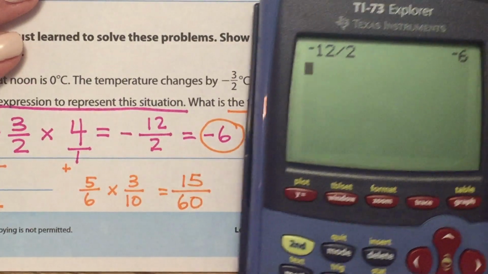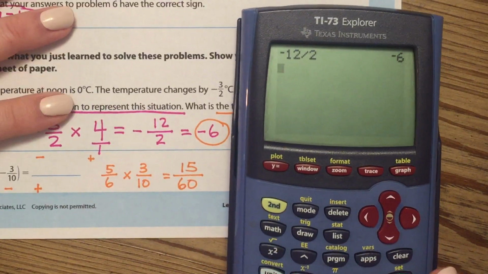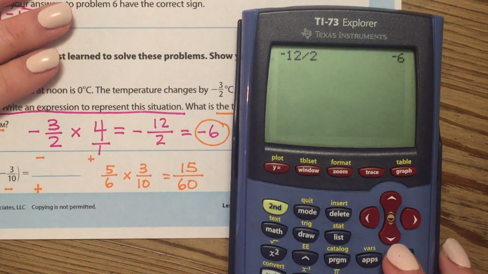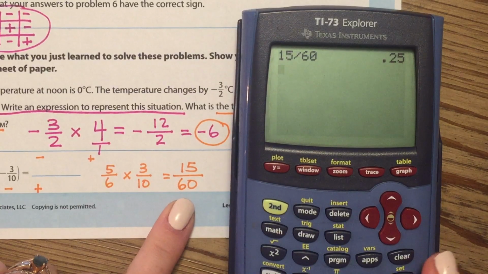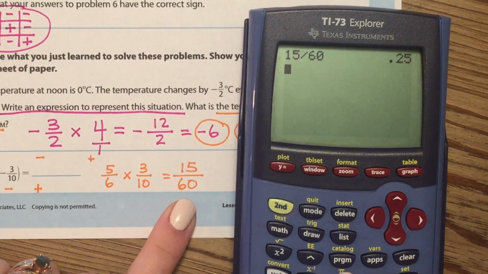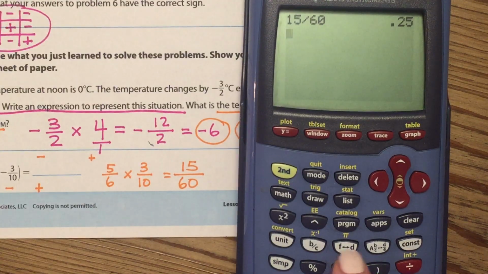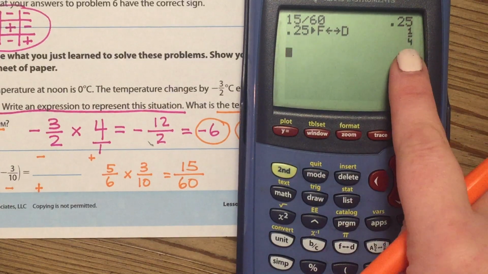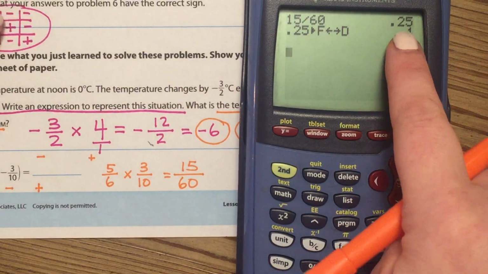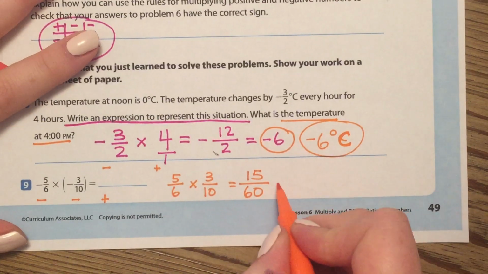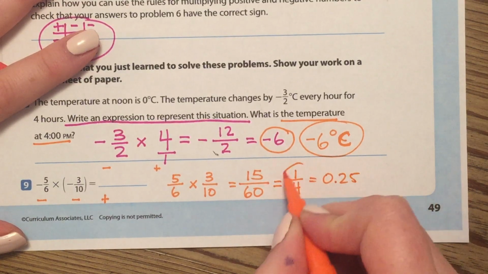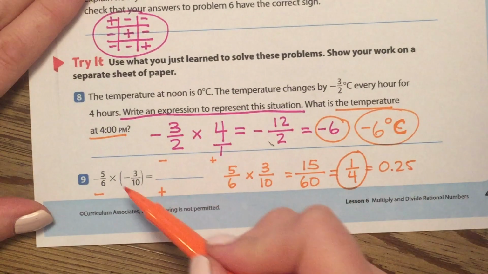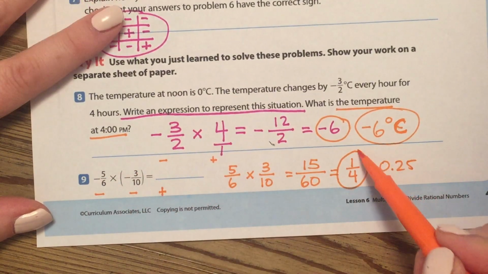That is our answer, although it's not in simplified form. So let's use our calculator to help us write this in simplified form. So 15 divided by 60. It's going to give you the decimal form of that. If you would like, you can use that FD button, it's right above my finger here at the bottom of your screen. Press that button and then press enter. It's going to convert 0.25 to a fraction for you. Some of you might already recognize 0.25 as 1/4. So 15/60ths is the same as 1/4, which is the same as 0.25. I'd probably leave my answer like that. Since the problem was presented to us in fraction form, we should leave our answer in fraction form.